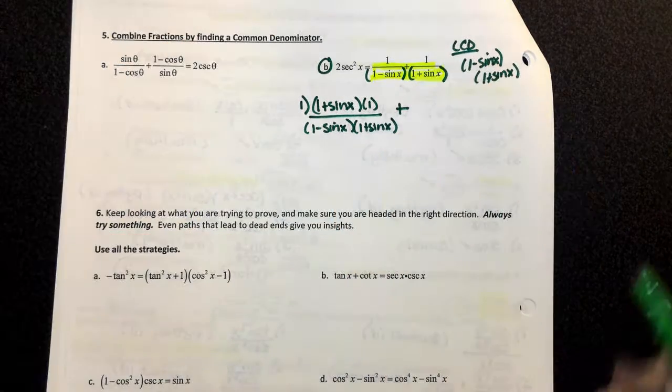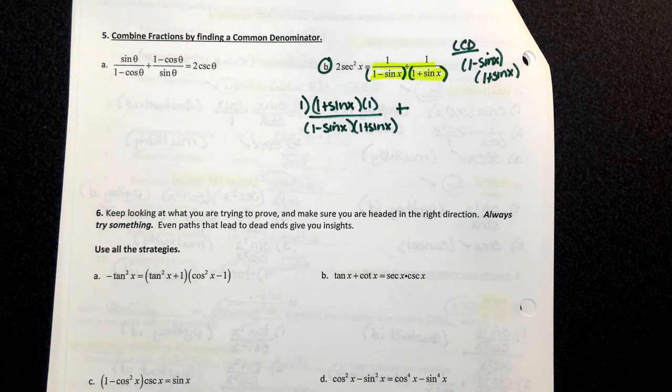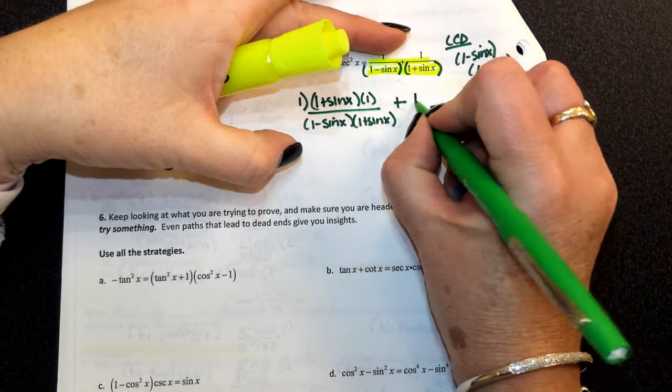So all this first step is going to be is me rewriting the fractions with an LCD. So again, I multiply the top and bottom by 1 plus sine x. Look at your second fraction. You already have a 1 plus sine x on the bottom. What's the LCD? What piece is missing that you need in this denominator? You already have a 1 plus sine x. What piece is missing? 1 minus sine x. So you have to multiply the top and bottom by 1 minus sine x.